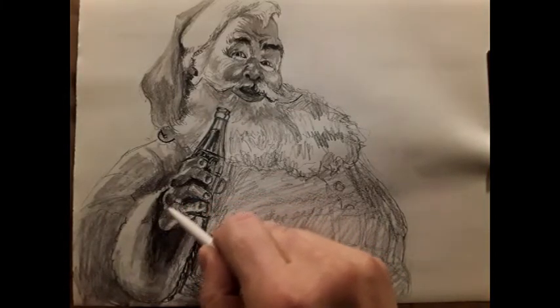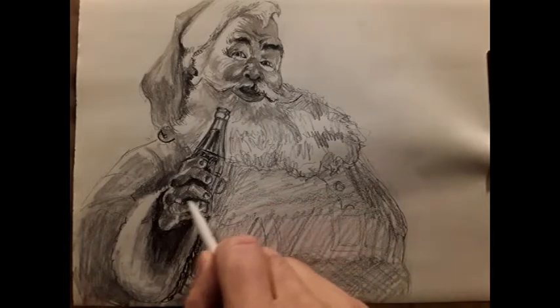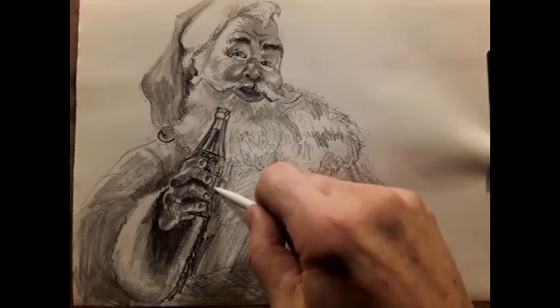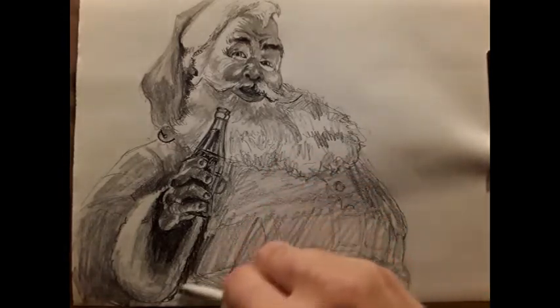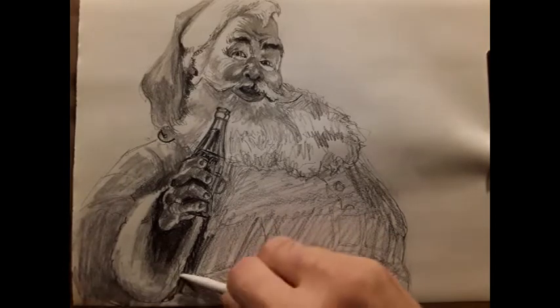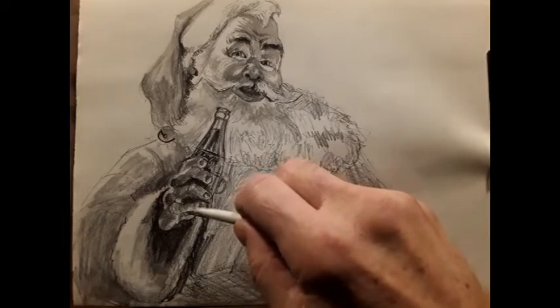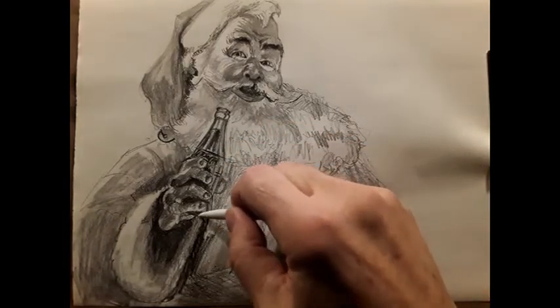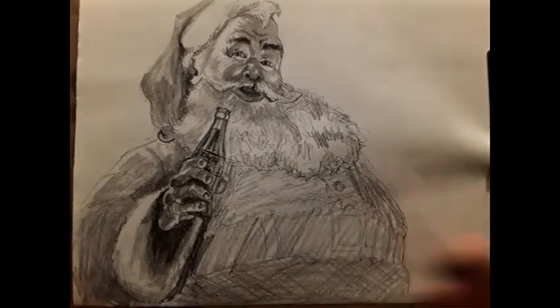Oh yeah, there's going to be some highlighting necessary. I've taken away a lot of highlights in his hand. Taken. Did I say tooken? I meant taken. I don't know if tooken is a word. Well, I guess I just made it up. So maybe it is a word.